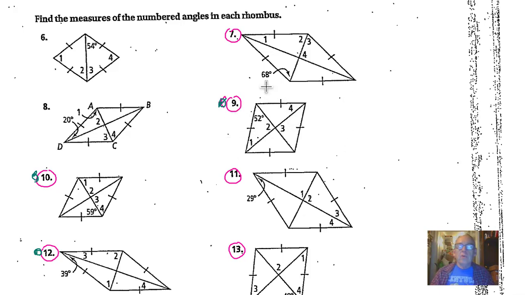So let's do number 7 first. By the markings, we have a rhombus. By definition, the diagonals of a rhombus are perpendicular bisectors of each other. So I'm going to mark it up with the properties that I know a rhombus has. Also, a rhombus is a parallelogram, so opposite sides are parallel. Opposite sides are congruent. Opposite angles are congruent. And also the angles are bisected.